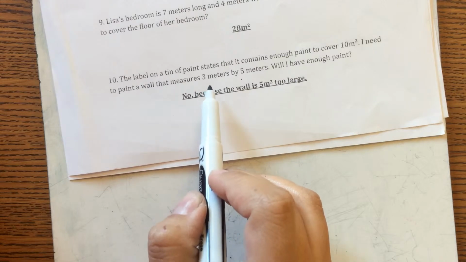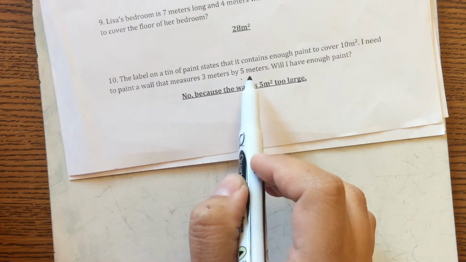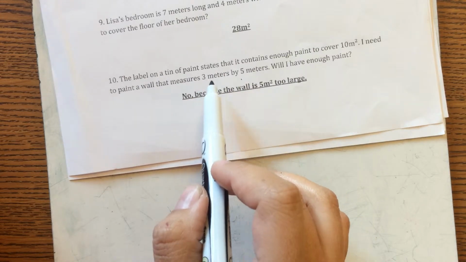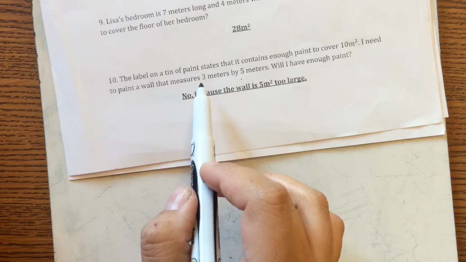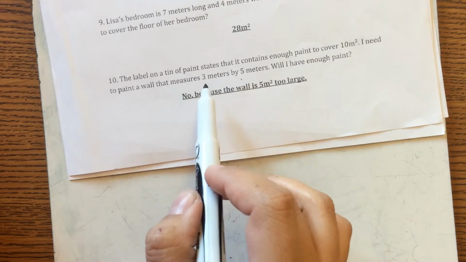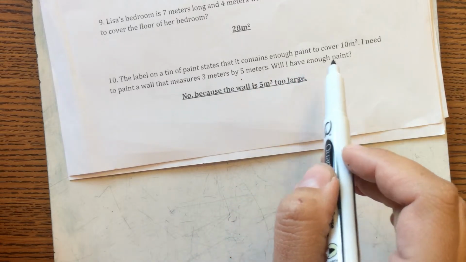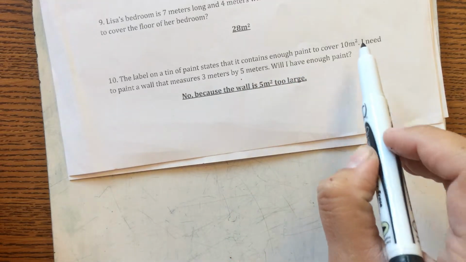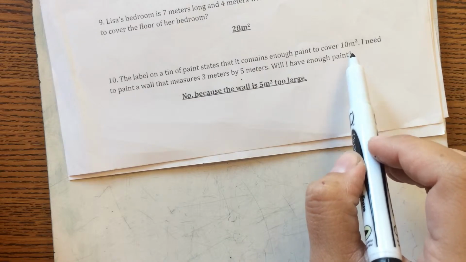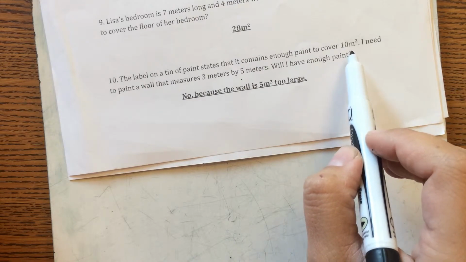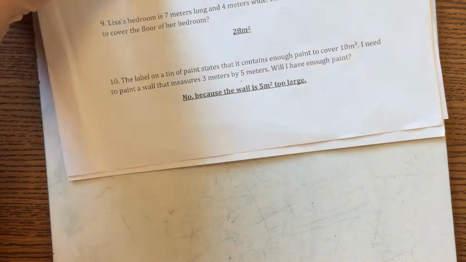Remember, this is Form C. Some of you had 3 by 5, some of you had 4 by 5, some of you had 3 by 4. Either way, you would have got the right answer. Will I have enough paint? This number was the most confusing thing for some of you guys. 10 square meters.